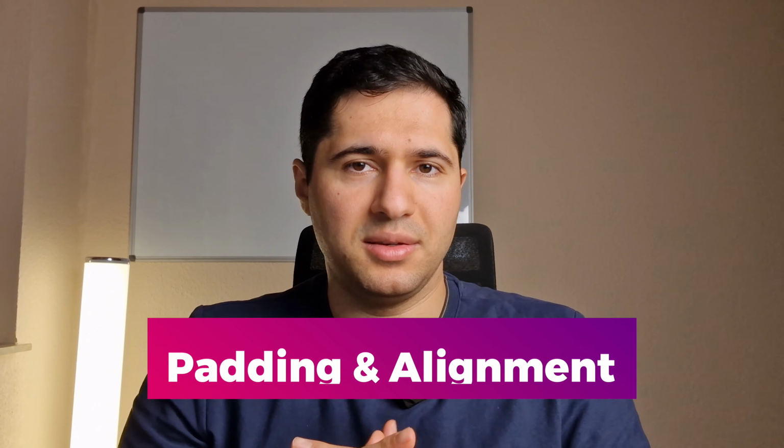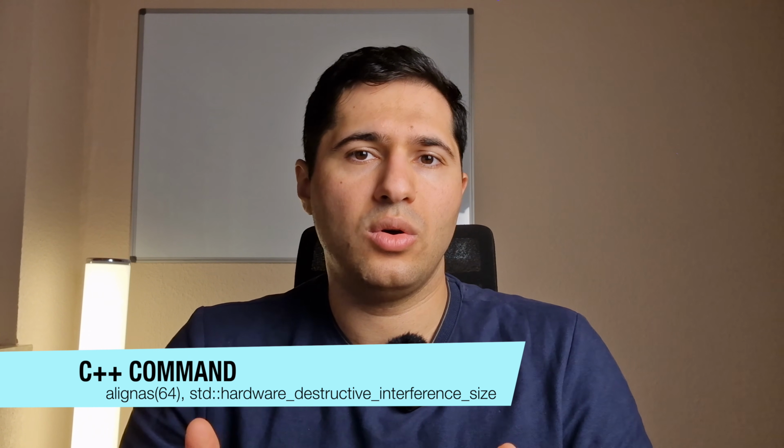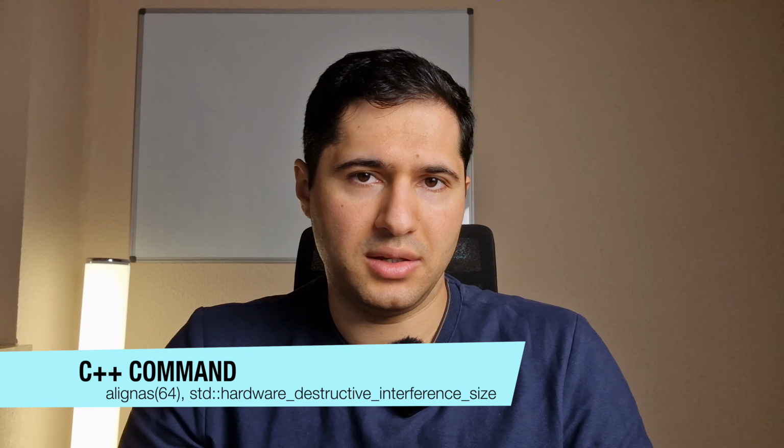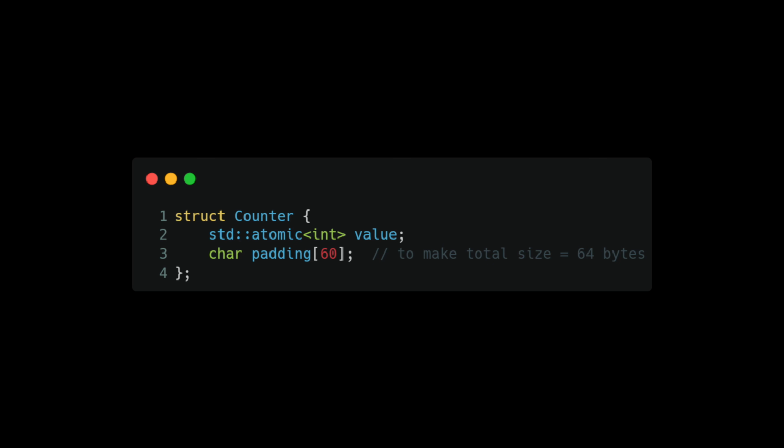Okay, so we know what false sharing is and we understand how we can track it. How can we stop it? The answer is padding and alignment. The idea is simple. Keep the variables that are written by different threads on different cache lines. In C++, you can use alignas(64) or hardware_destructive_interference_size if your standard library supports it. This forces the compiler to space out your data. You can also manually insert padding into your data. Like in this example, the structure has an atomic integer value with a char array for padding, which has 60 bytes. And in total, the whole structure will have 64 bytes.